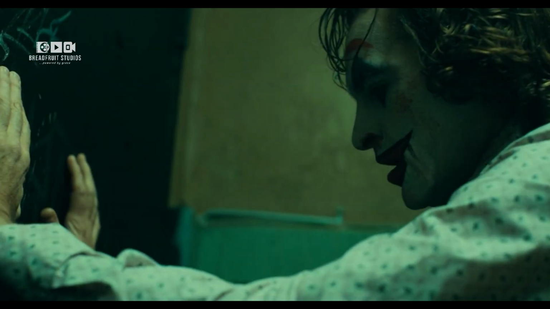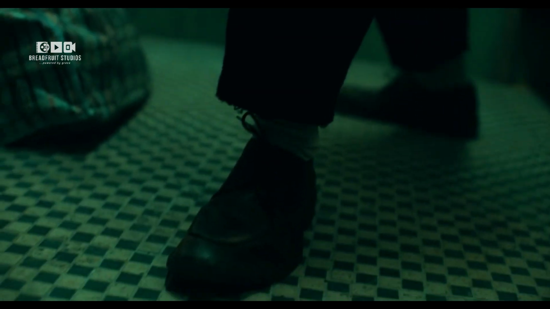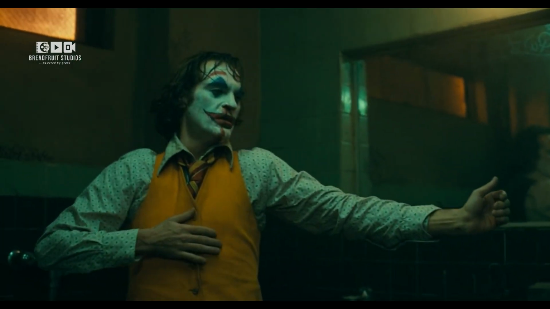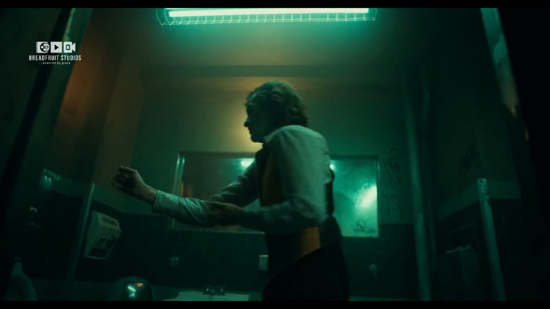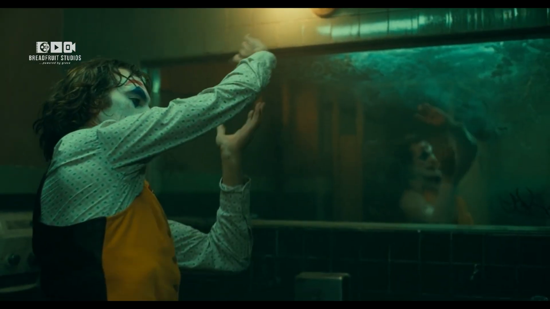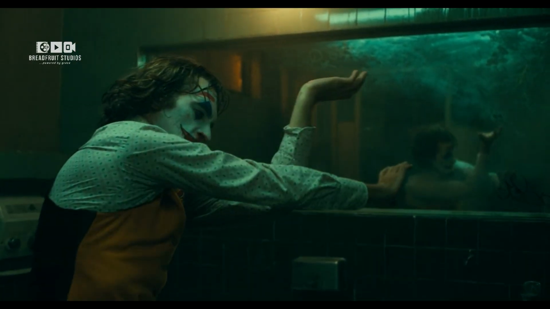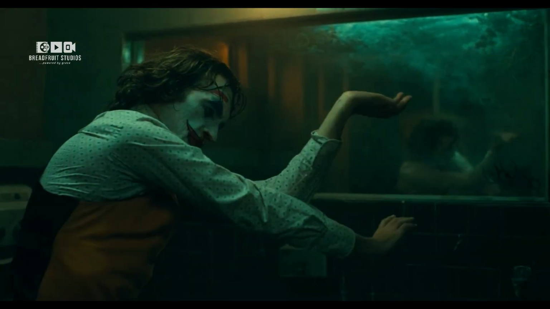Compare that to Joker's subway bathroom scene, bathed in eerie green light after a brutal act. The green feels institutional, sickly, and unnatural, turning a moment of internal chaos into something disturbingly serene. Arthur dances, not in guilt, but in awakening. This green palette contributes to the psychological unease of the moment.